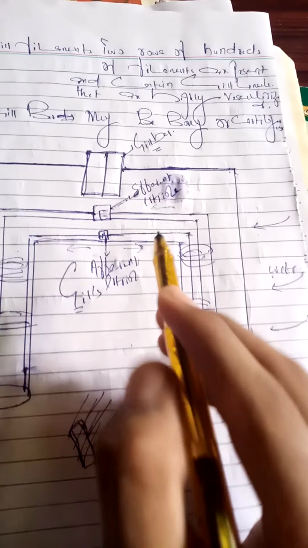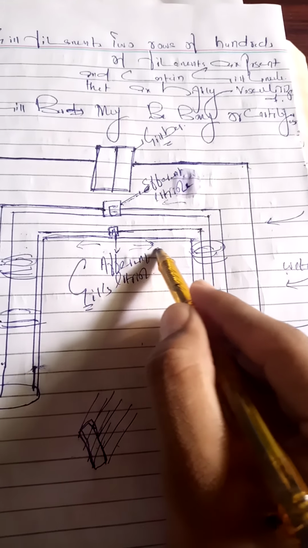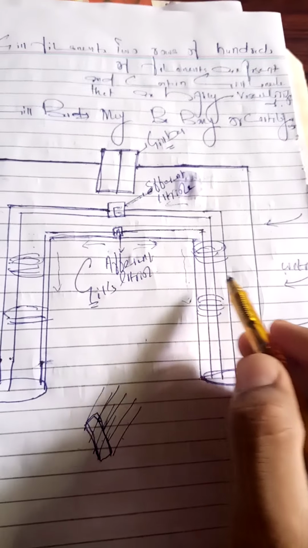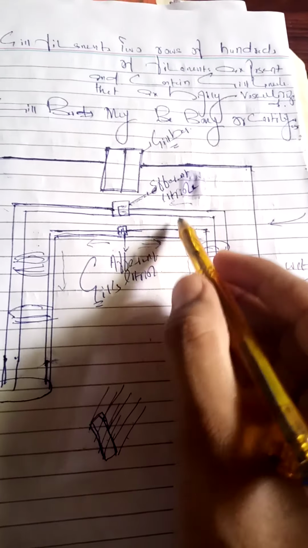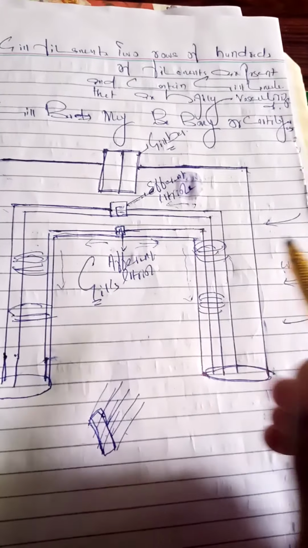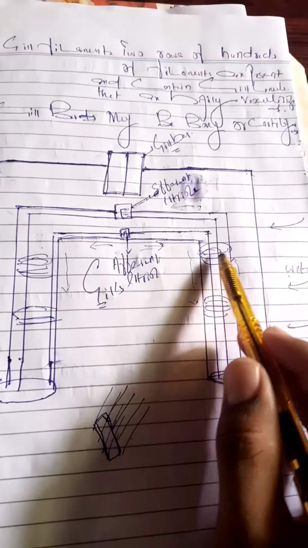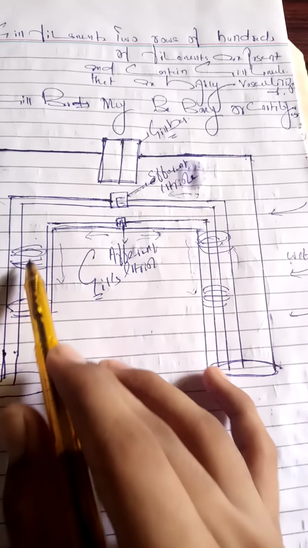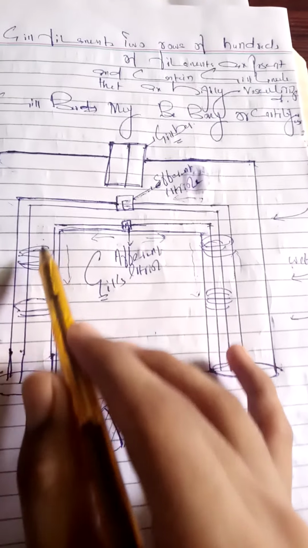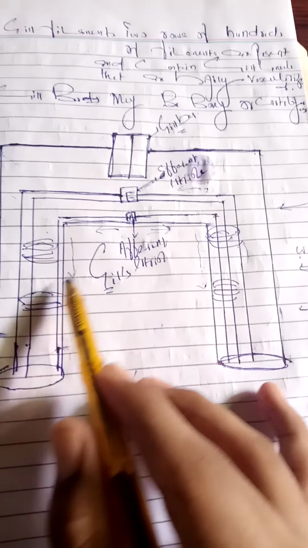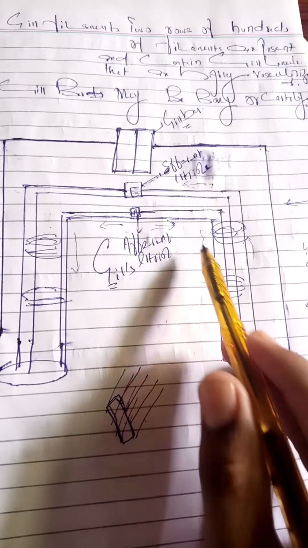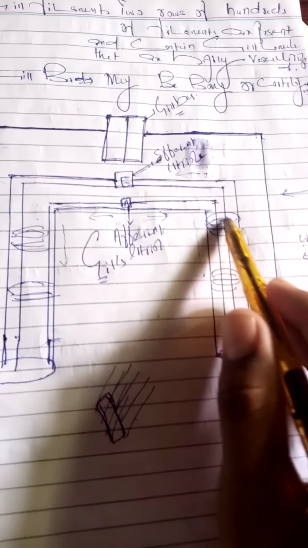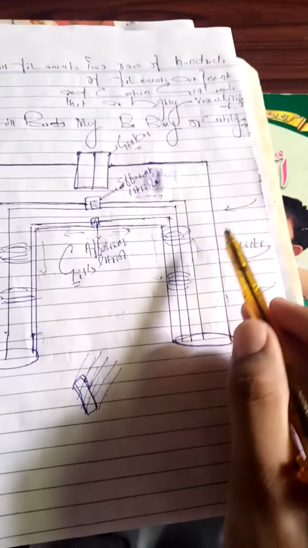For example, in the efferent arteriole, the blood flows in this direction, in the upward direction. And there is a gill lamella. I have taken here two gill lamellae which connect the afferent and efferent arterioles, but there are many gill lamellae present like this, all around. This gill lamella connects the afferent and efferent arterioles.